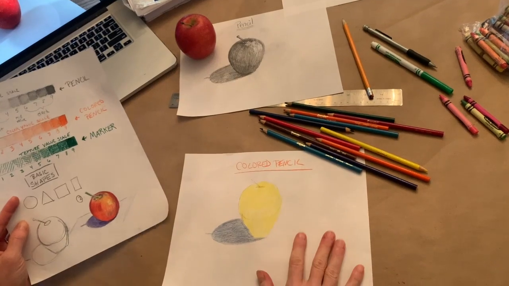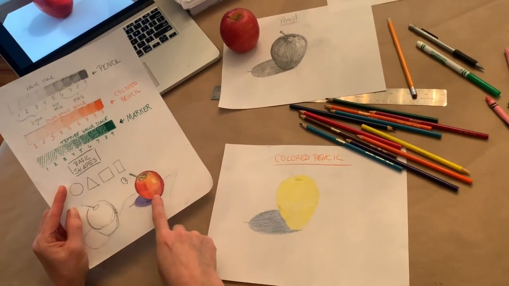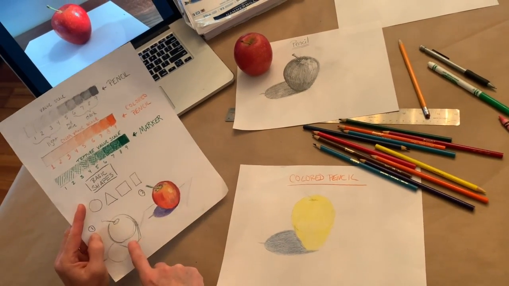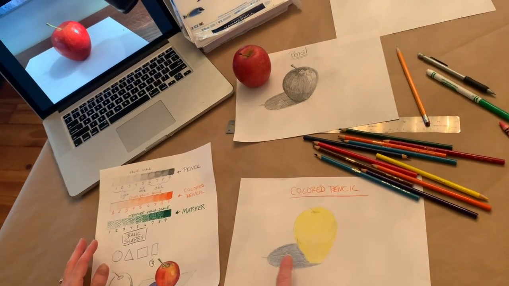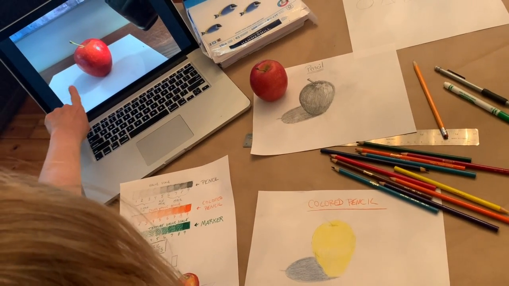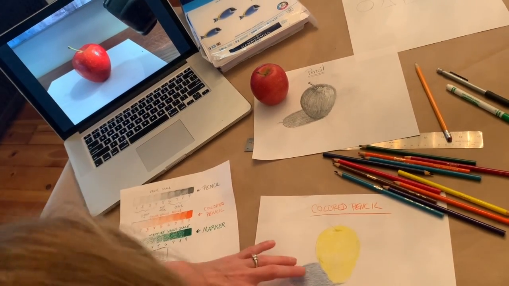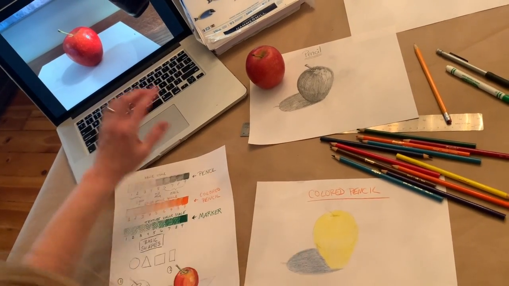Thank you. My next apple is going to be using colored pencil, just like we did here with the value scale. This time we're going to use a variety of colors. I already drew the apple, so I'm not going to show you that, and I already filled it in with yellow, and I did the shadow in blue. You can see, even though the shadow is gray, it's fun to use color. I always suggest using blue for shadows, never black.